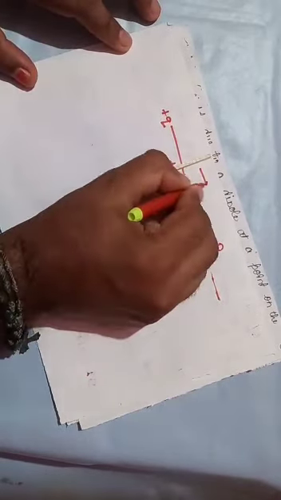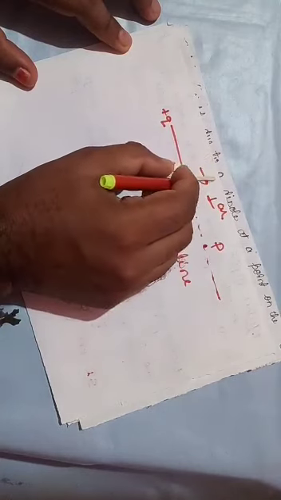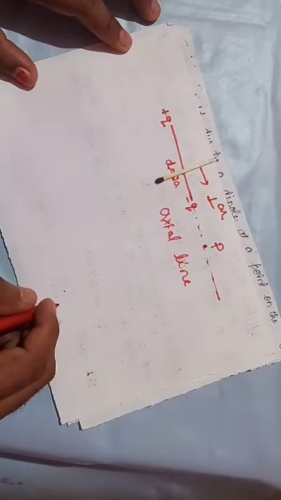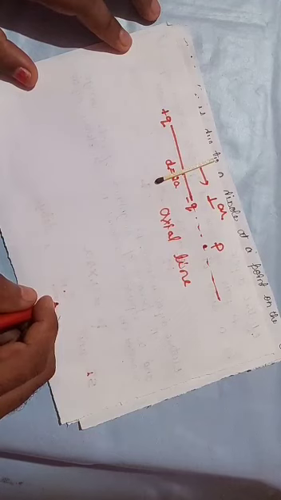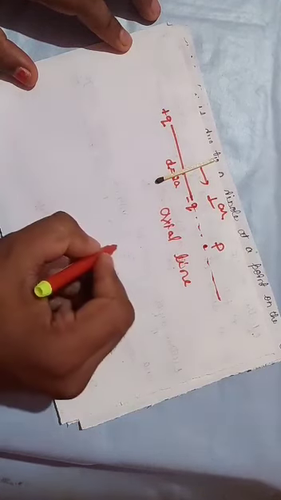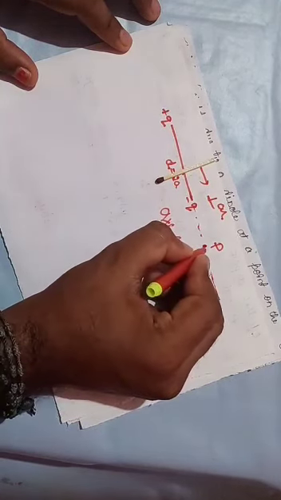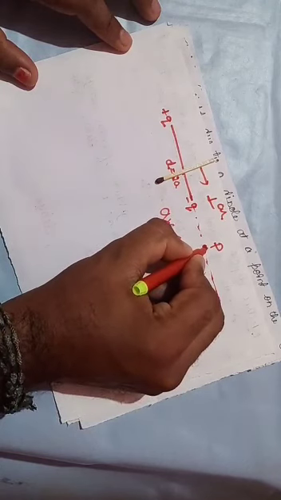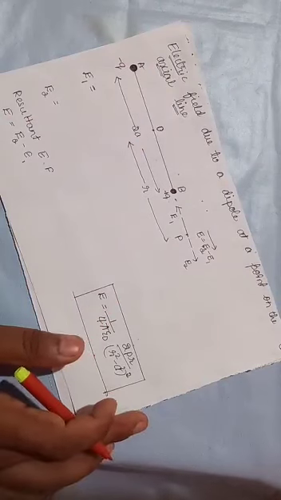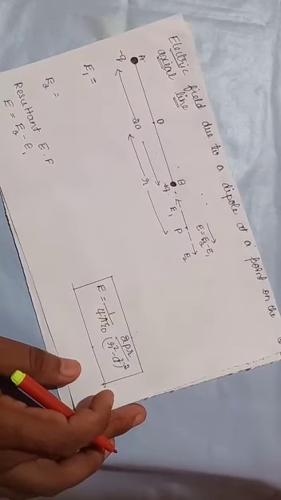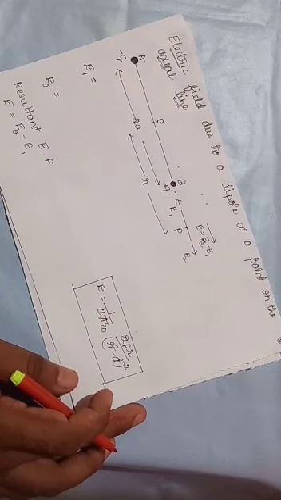So it is a dipole. This perpendicular line is called the equatorial line of the dipole. Now we have to derive the expression for the electric field on the axial line and on the equatorial plane. So now we will discuss how to derive the expression for electric field due to a dipole at a point on the axial line.